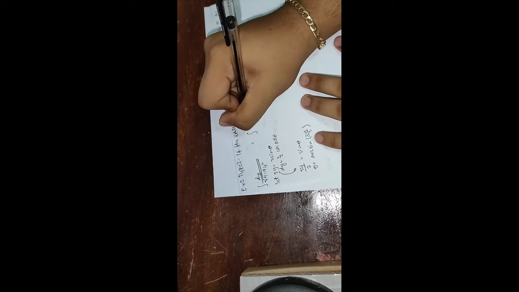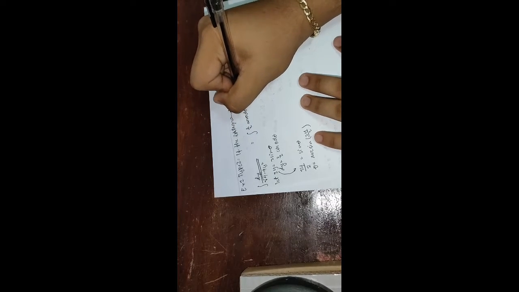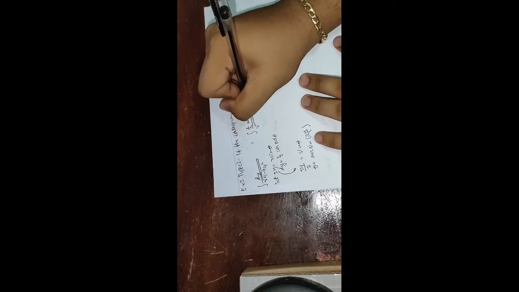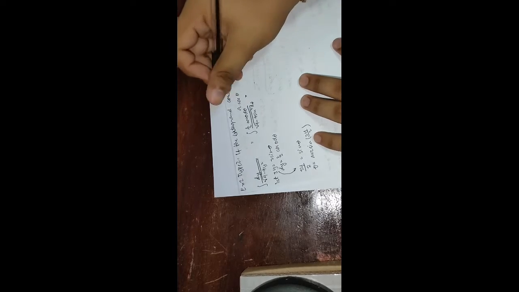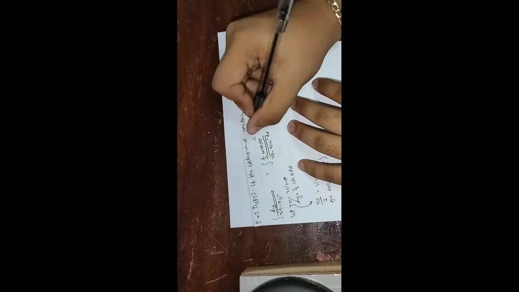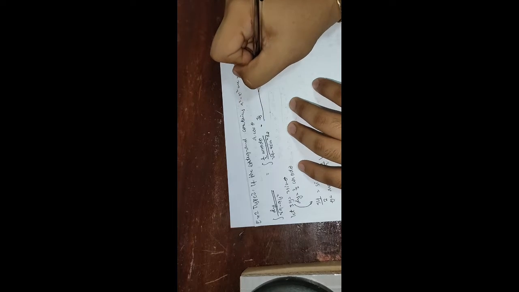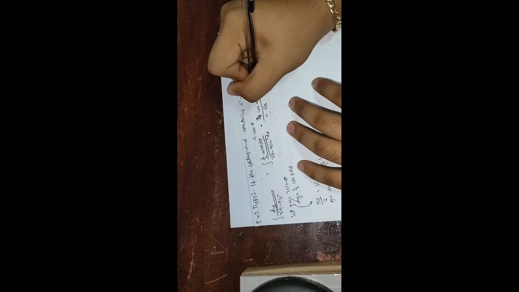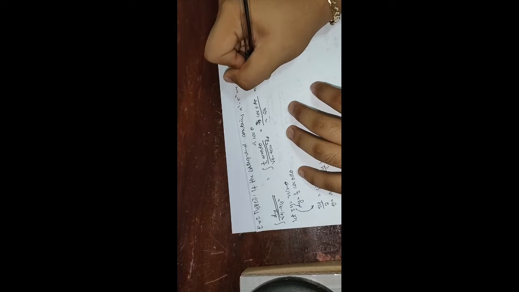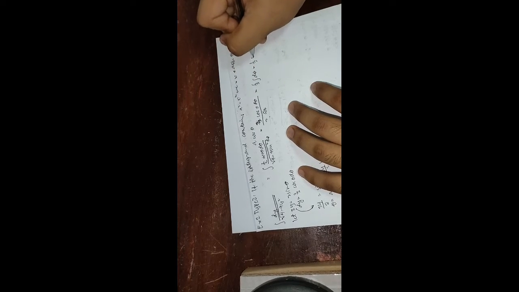Here, the 2/3 cosine theta over the square root of 4 minus 4 sine squared theta d theta equals 2/3 cosine theta over 2 cosine theta d theta, which equals 1/3 d theta.